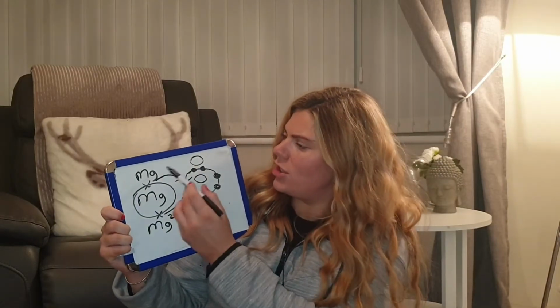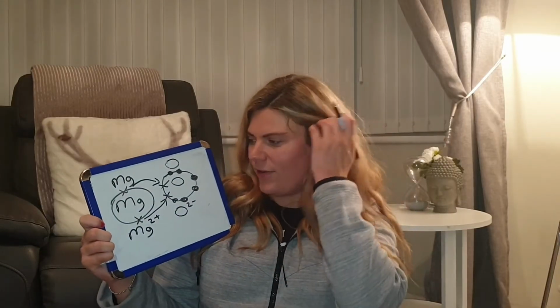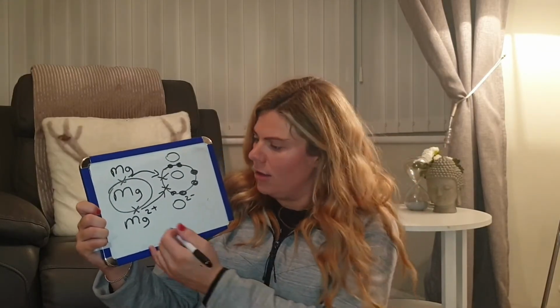Now, the questions are different every year. This is the outline of it. So if it said, show the bonds that happen between magnesium and oxygen, I would draw all of this, draw what they started off, draw their chemical symbols, draw their outer shells. You could draw every shell. If you're not sure, just say, oh, I want to draw all the shells, that's fine. I'm just doing the outer shells.